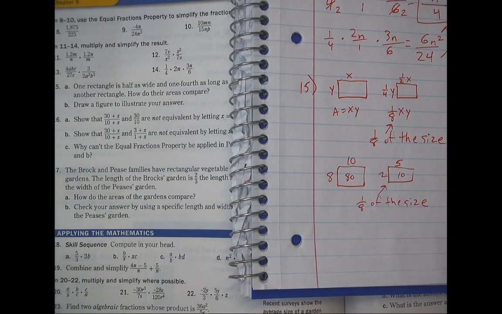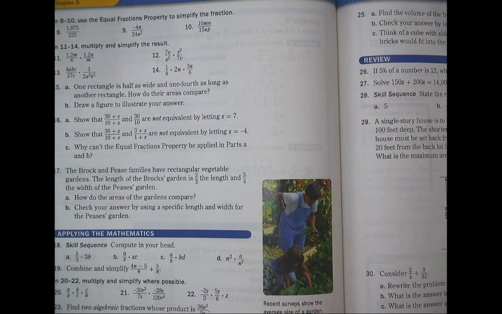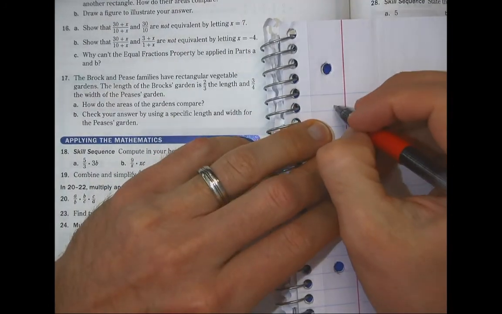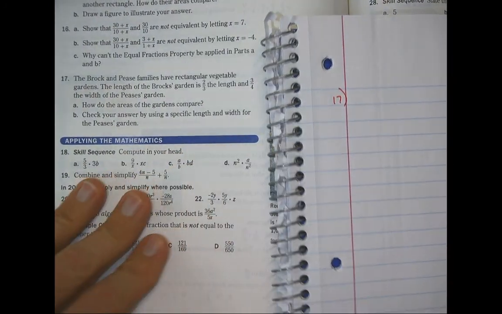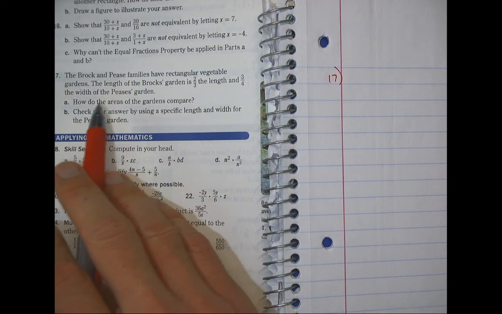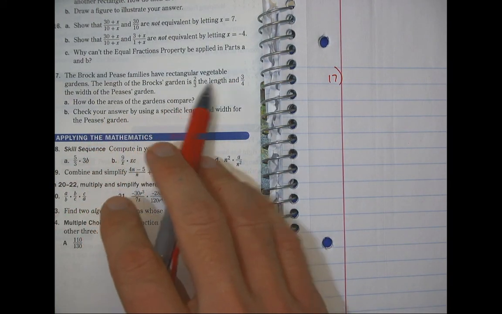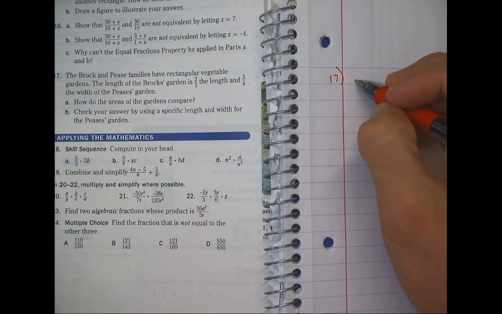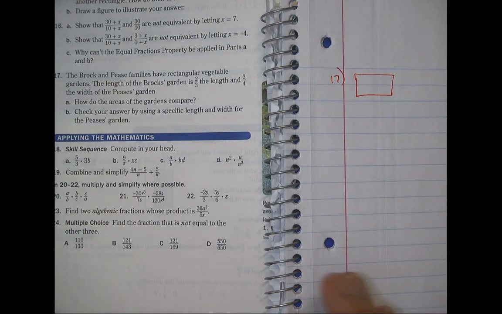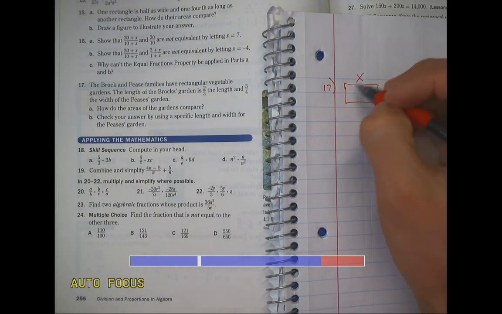All right, we're going to go to 17. I'm going to start this one on a new page. All right, these two families have rectangular vegetable gardens. The length of the one is 2/3 and 3/4 the width, so very similar to what we just did. I'm going to go ahead and use variables for this one again. So I'm going to call this one x and y.